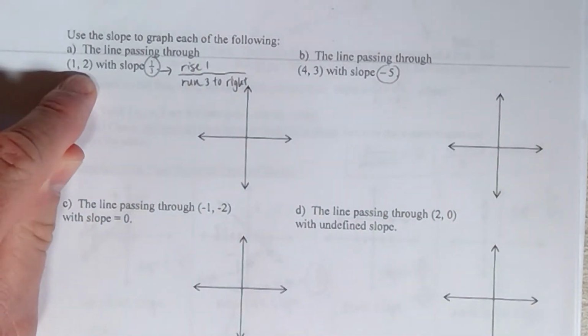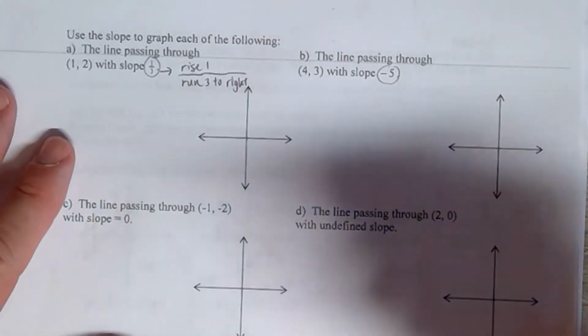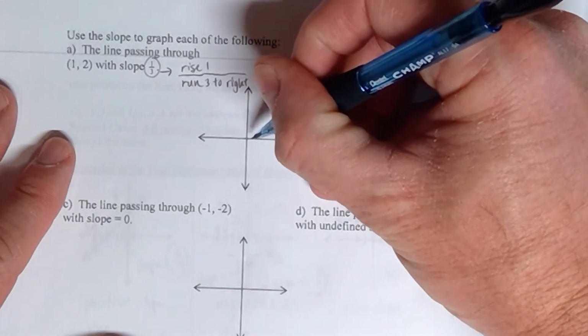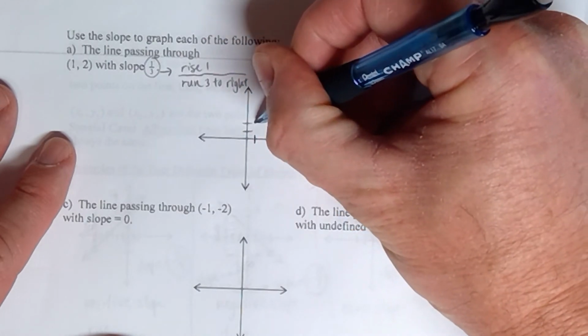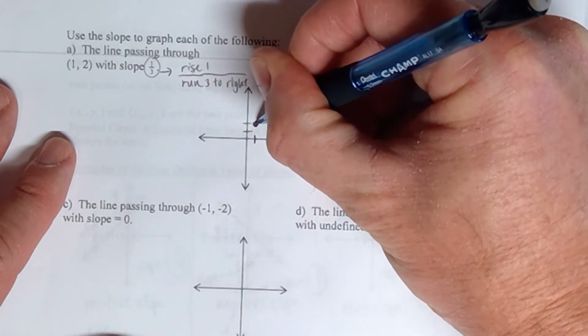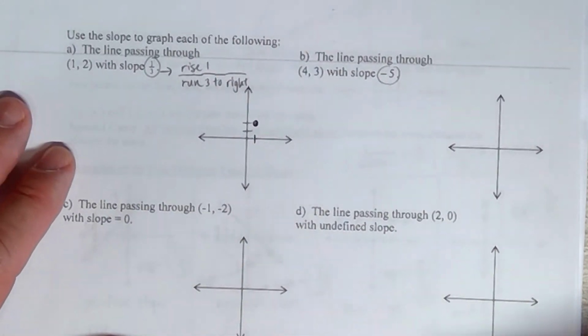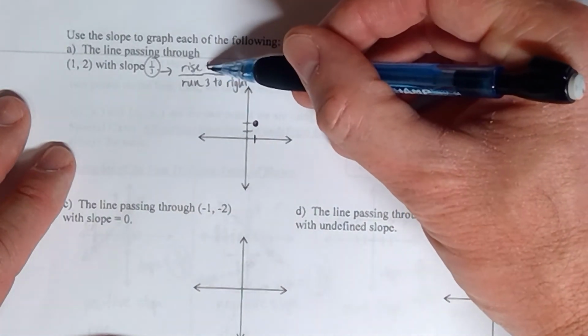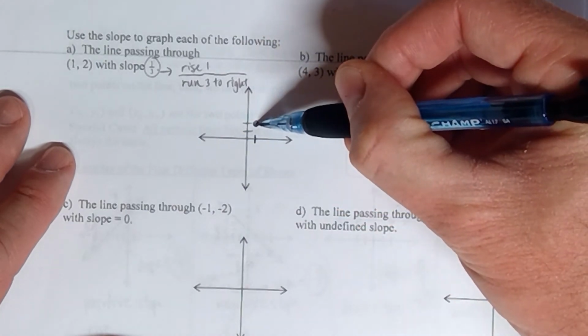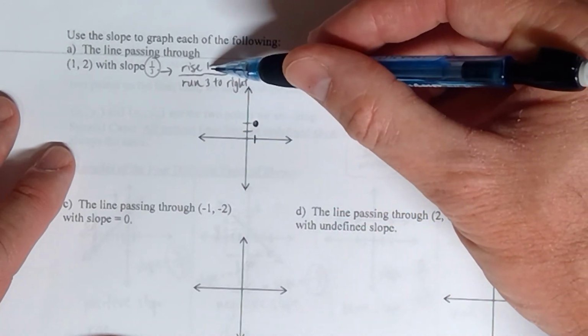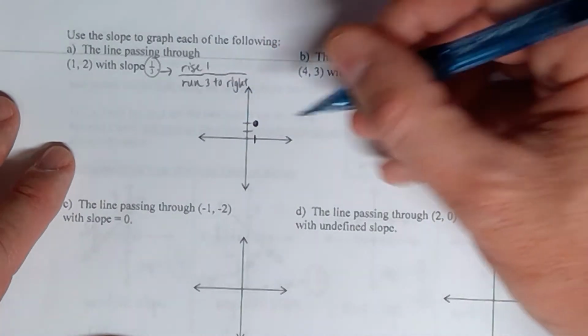All right. So here's what you do. If they give you 1 point and then they give you the slope, you always start out with that 1 point and you graph it. There it is right there, 1, 2 right there. And then you go from that point. You don't go somewhere else. You always go from that point. You build off of that, and you rise and run to the right, since the slope tells us to do that.